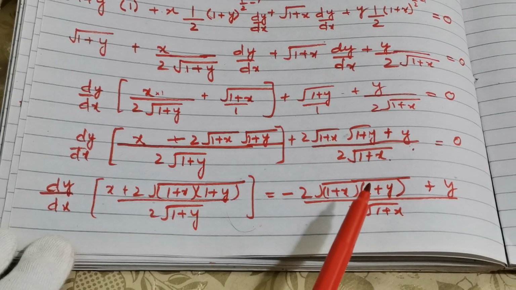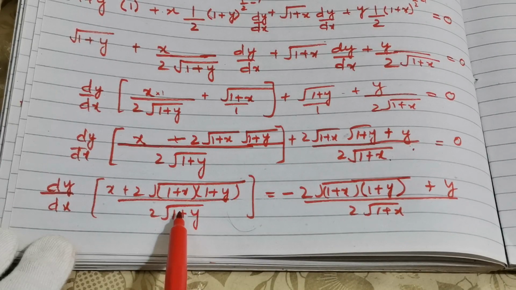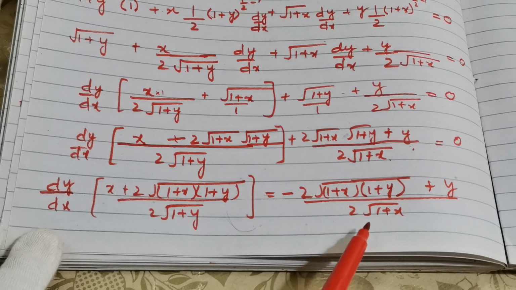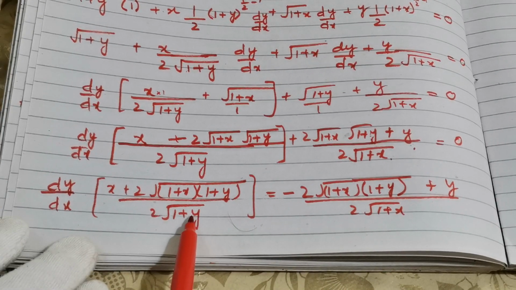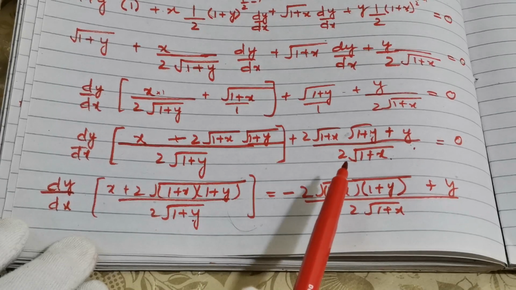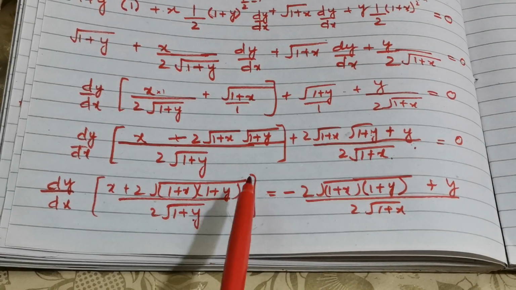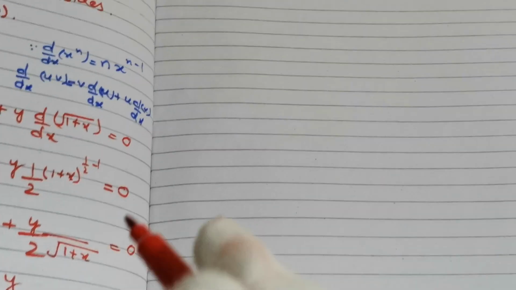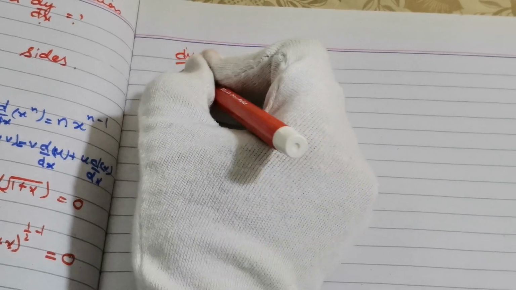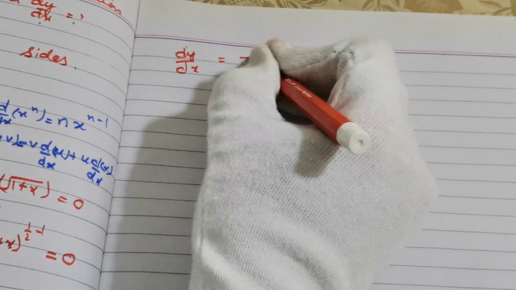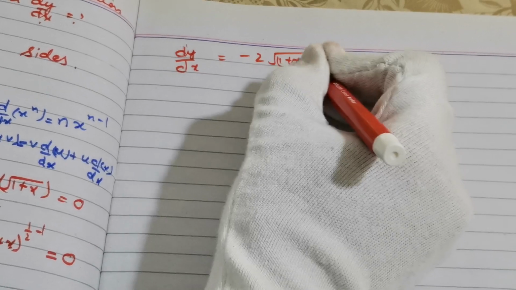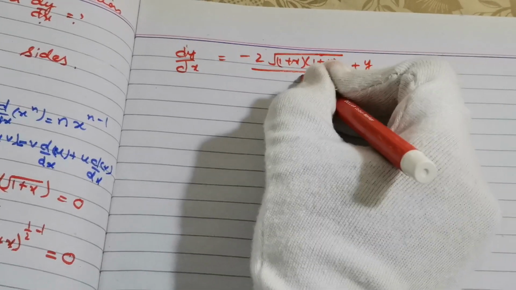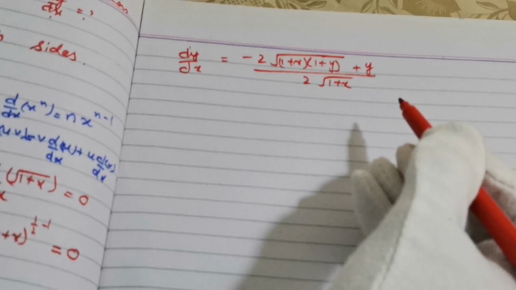When we take it to the right side, multiplied becomes divided on the right side. So which term is in the denominator? When we take it to the right side, the denominator becomes the numerator and the numerator becomes the denominator. So dy by dx is equal to minus 2 under root 1 plus x into 1 plus y, plus y by 2 under root 1 plus x.